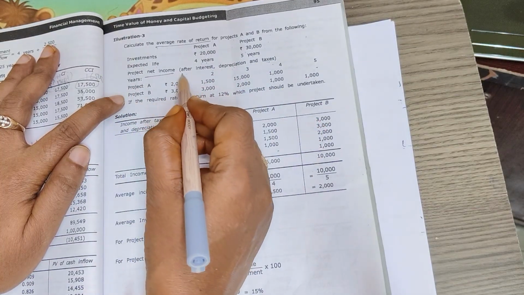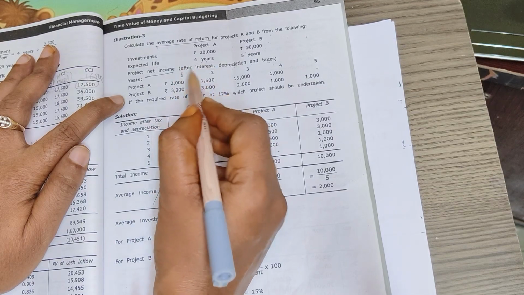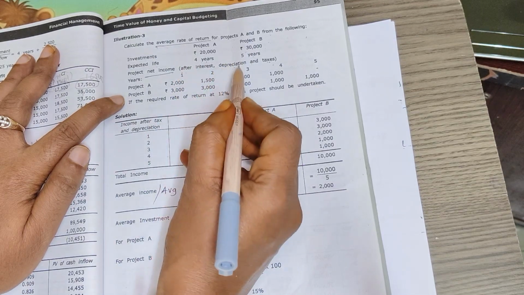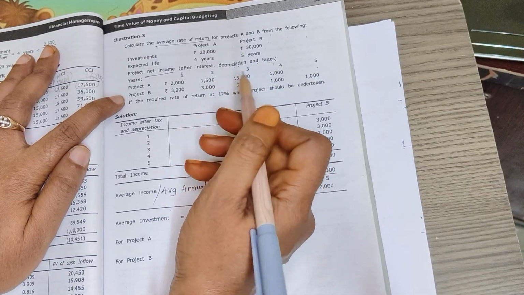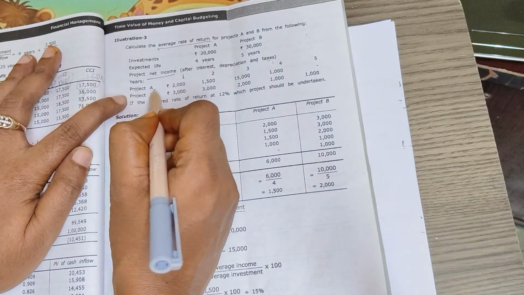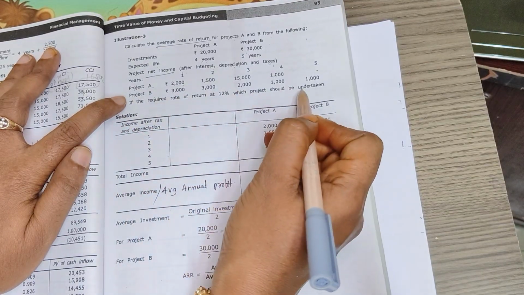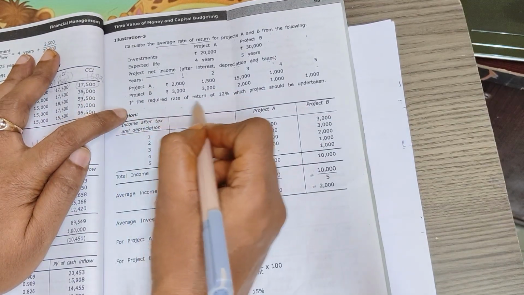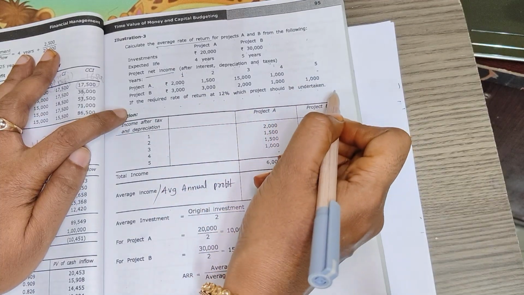For the calculation of ARR, our profit should be after depreciation and after tax. So here given directly after depreciation and tax. No need to deduct the depreciation, no need to deduct the tax. Project A net income is given here, project B net income is also given here. If the required rate of return is 12%, which project should be undertaken?